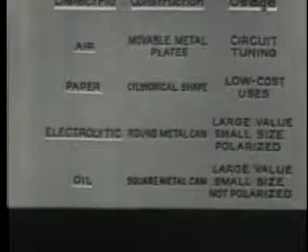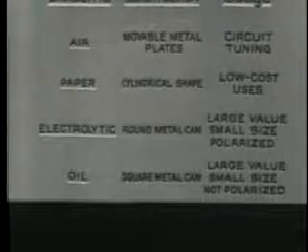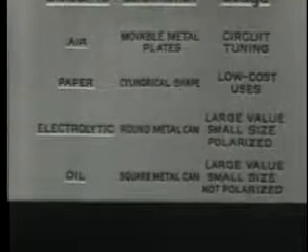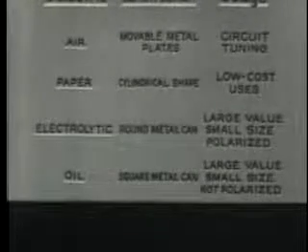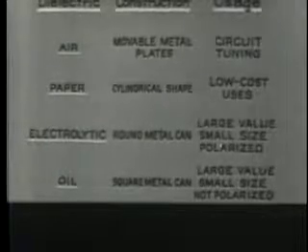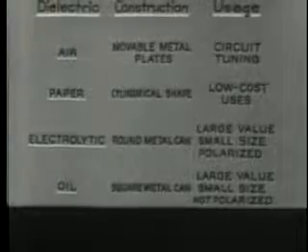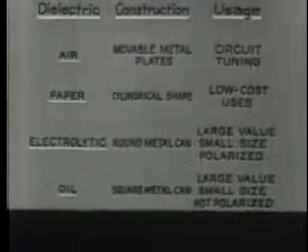They are both relatively small in size, that is, small for the amount of capacitance they have. The round one is polarized and must be used in accordance with its polarity markings in DC circuits only. The square or rectangular has an oil dielectric and is not polarized. Therefore, it can be used in either DC or AC circuits.